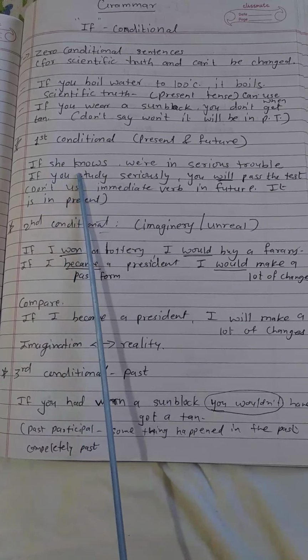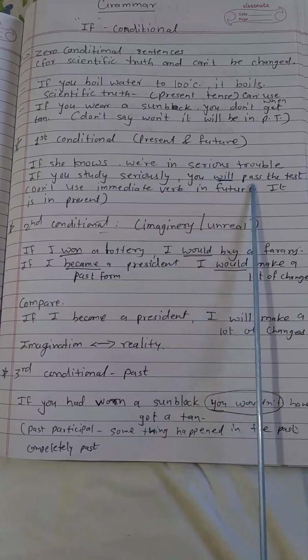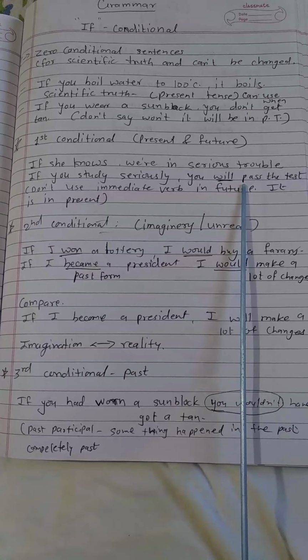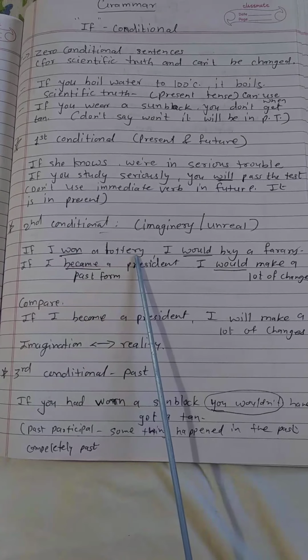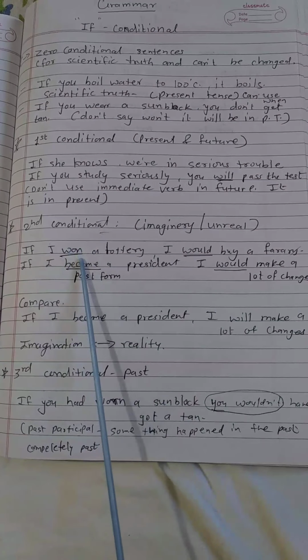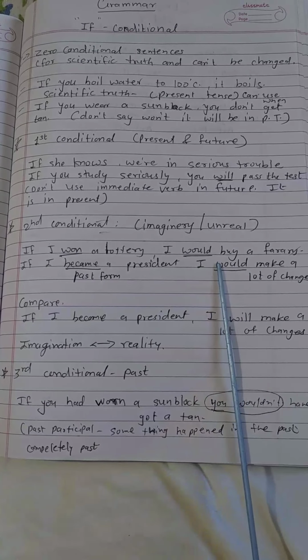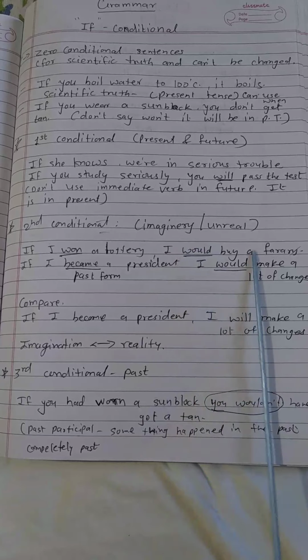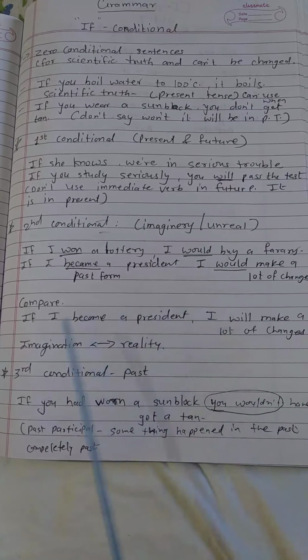When in the first sentence you have seen present tense, in the other you are supposed to write future tense. Remember this. Third kind of conditional: if one sentence is given in the past and here you have to fill in the blank, in that you are supposed to write past tense. So try to remember this, fine.